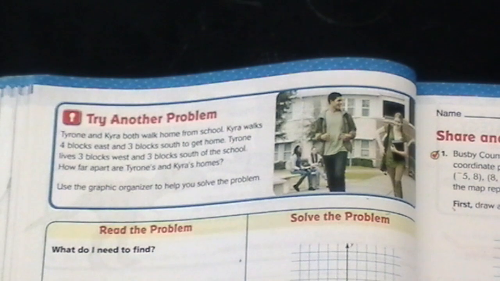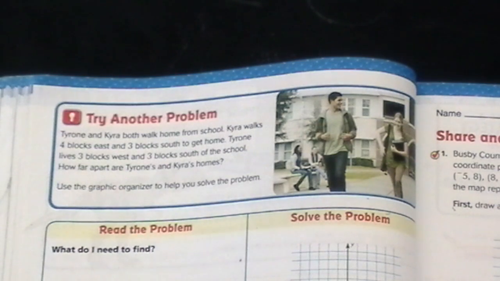Okay, so here we are. Try another problem. Tyrone and Kyra both walk home from school. Kyra walks 4 blocks east and 3 blocks south to get home. Tyrone lives 3 blocks west and 3 blocks south of the school. How far apart are Tyrone and Kyra's homes? Use the graphic organizer to help you solve the problem.